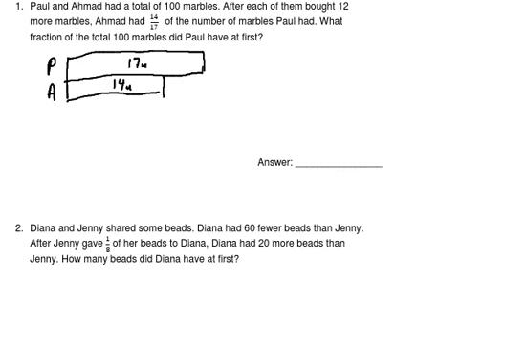So that means at first they have 100. Each of them bought 12. What is the total number of marbles? 124.